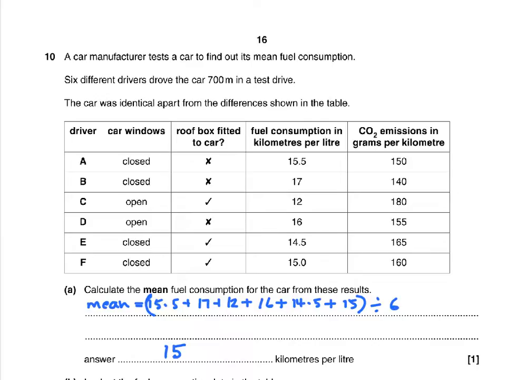So this is quite a complex table with some information. The trick about this is actually working out what information they're giving you. You've got six different drivers, same car, different drivers. That could be quite important. Next, the car windows are either closed or open, and you can see amongst the six drivers that for some of them the windows are closed and for some they are open. And then the other condition that they change is whether there's a roof box fitted on top of the car.